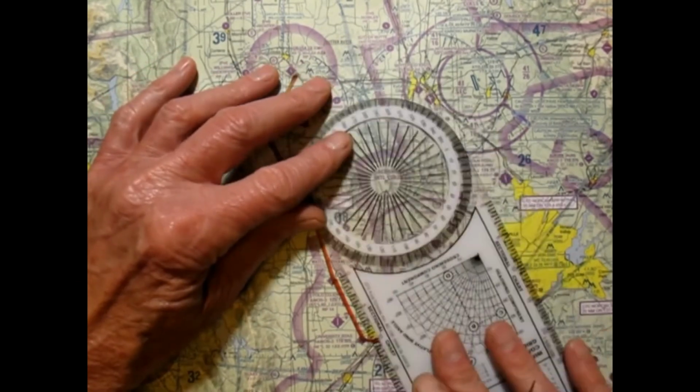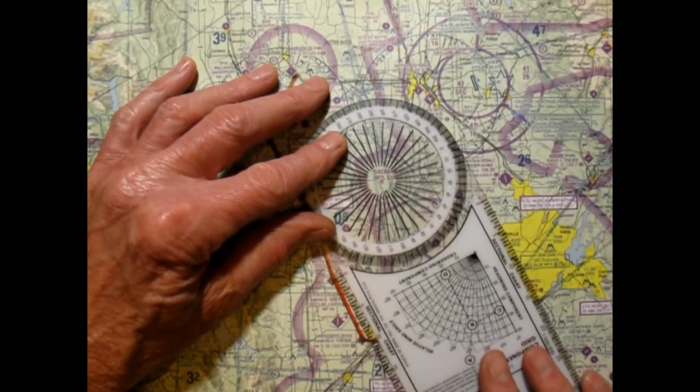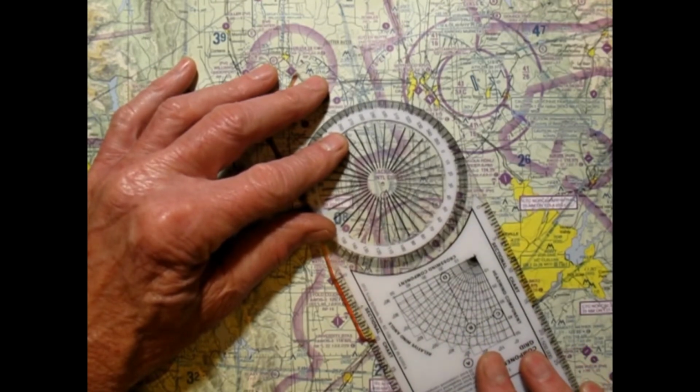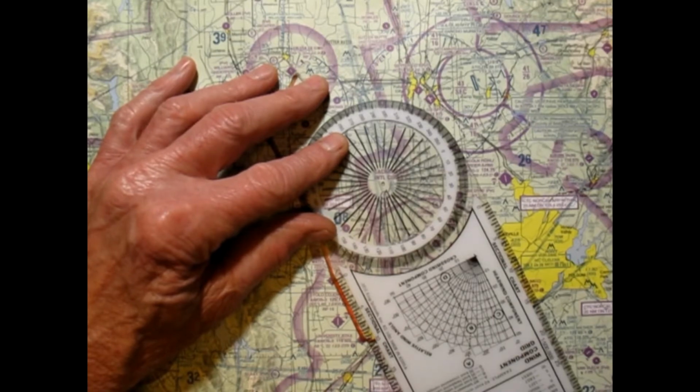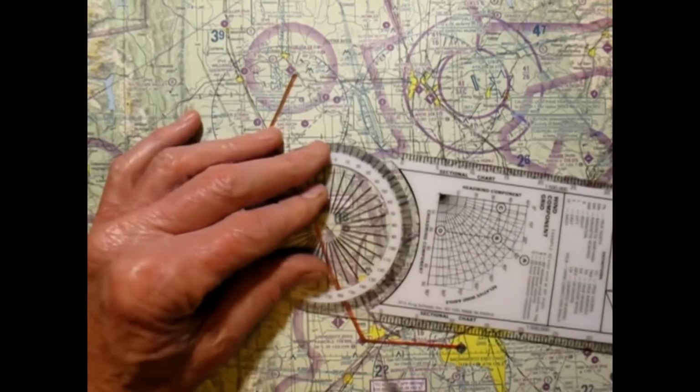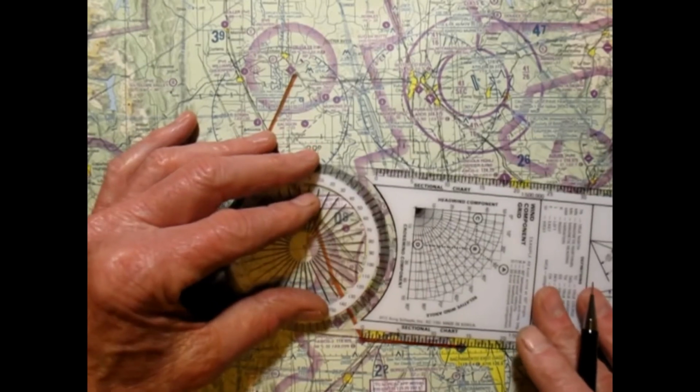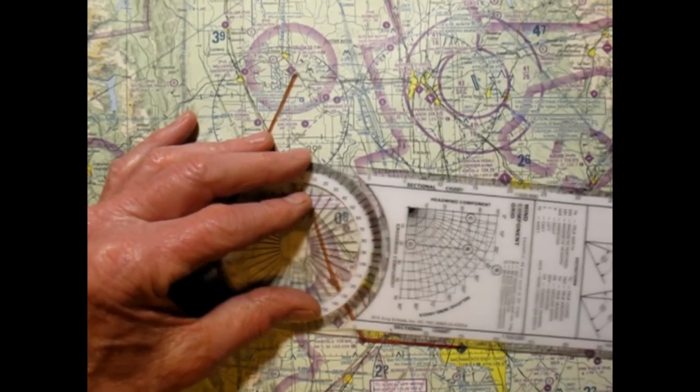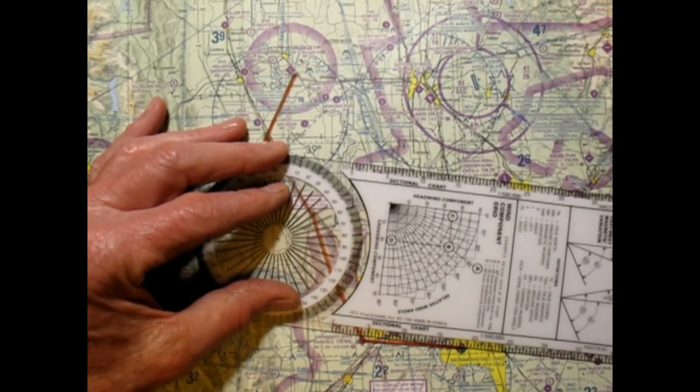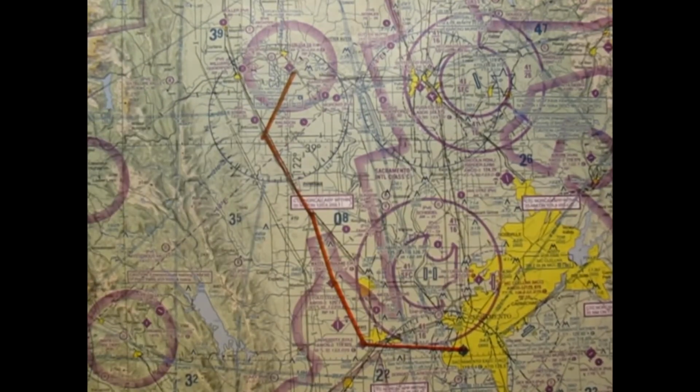And from Watts to EDU, looks like 9.5 miles, we'll call it 9.5 miles. And then from EDU to Sac Exec, 14 miles. Okay, we have our miles.